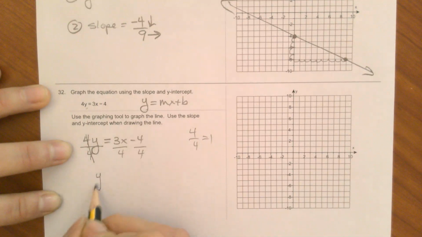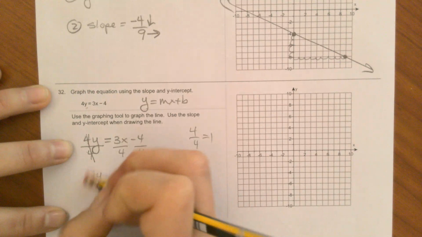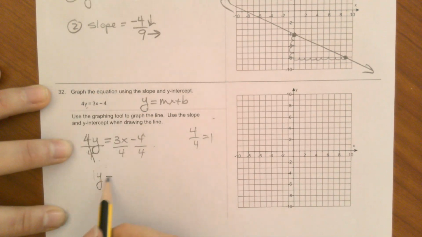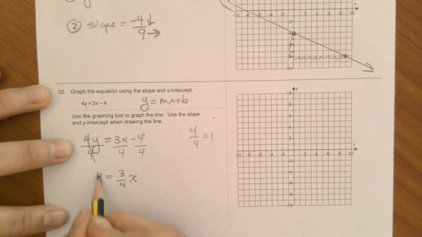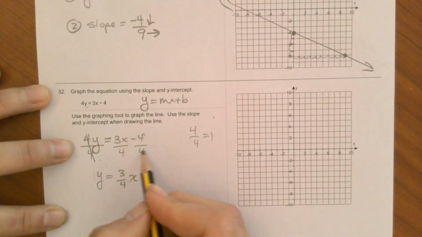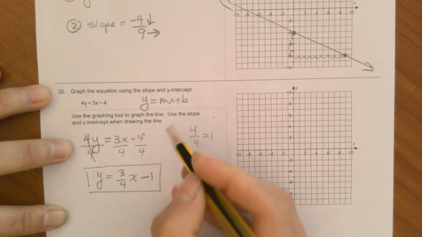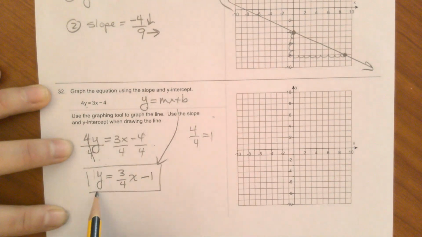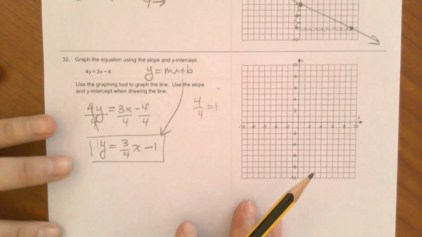So now y is alone. It has one y, but I can erase the 1 and just make it hide. So here's my x. I have 3 over 4 in front of my x. What's 4 divided by 4? 1. So this is really minus 1. So now I put it into the slope y-intercept form because y always has to be by itself. Now I can do the steps I did before.